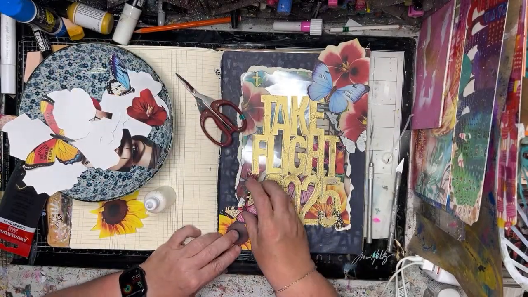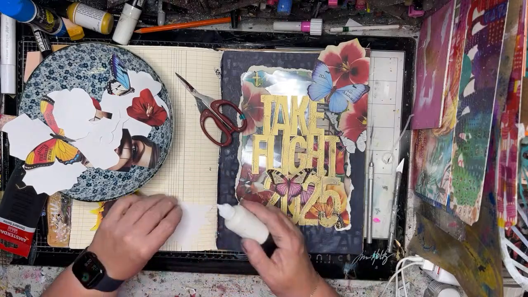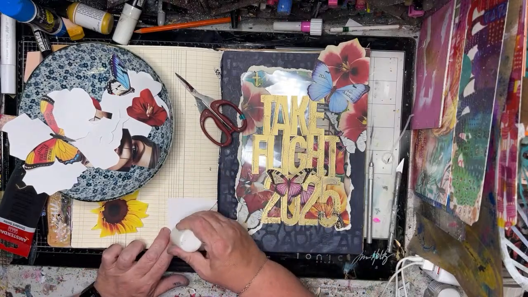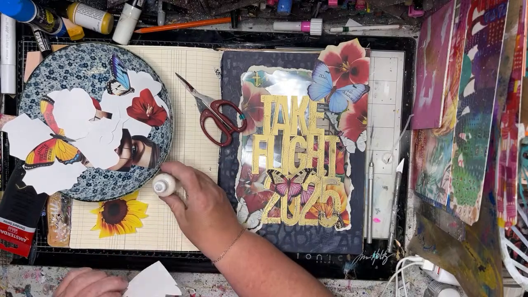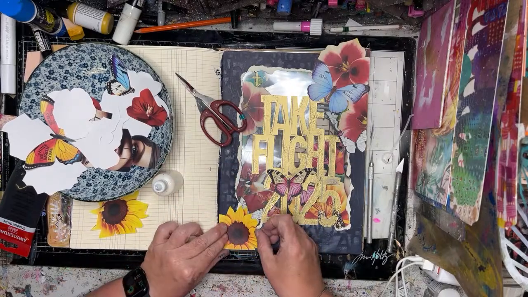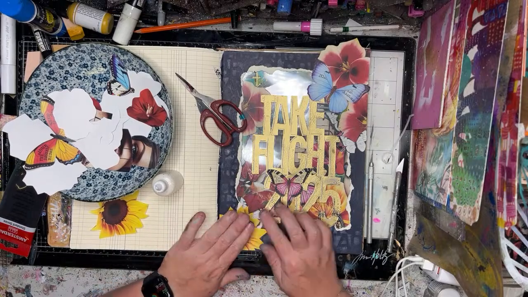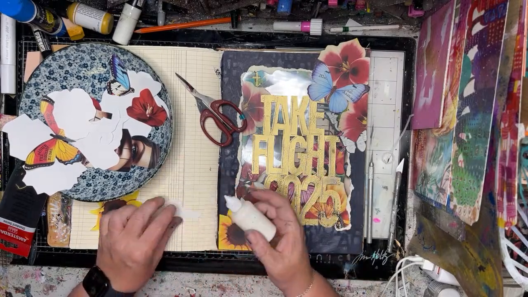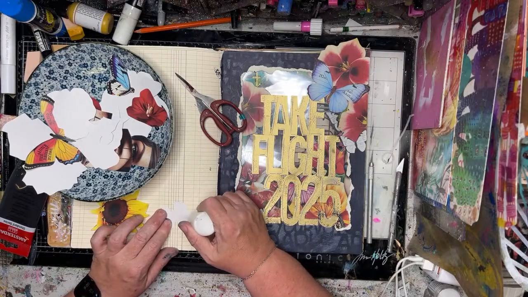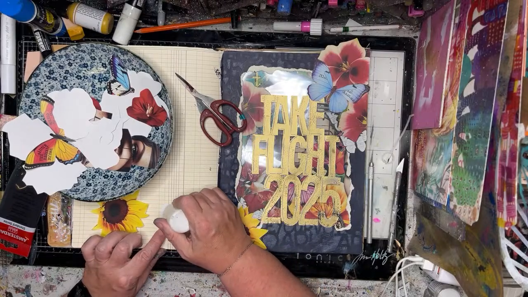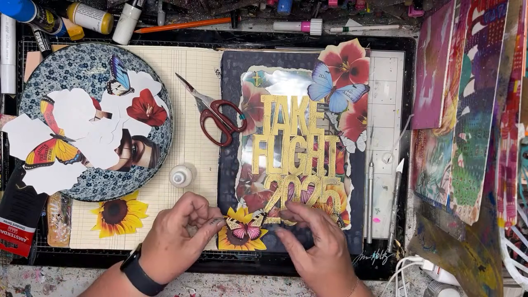Yeah, like this little butterfly too. So you don't have to add much on here. You can add as much or as little as you fancy. You didn't have to do it, but it does make a difference.